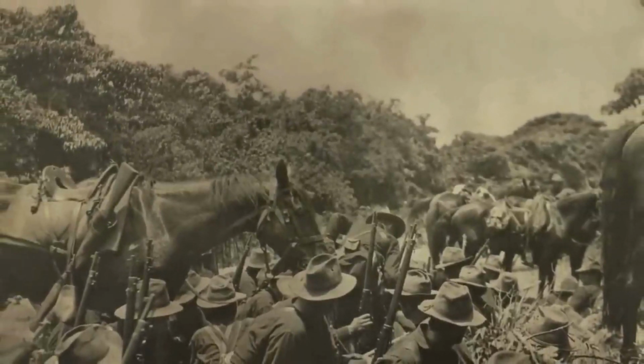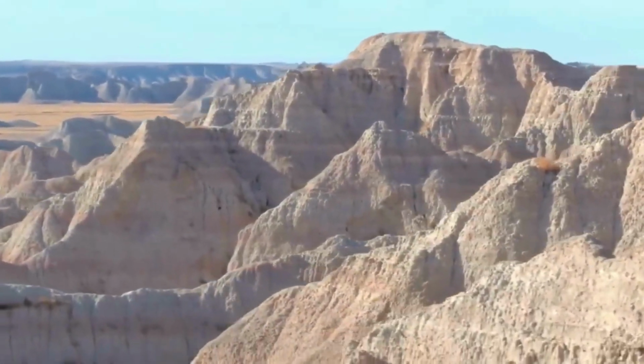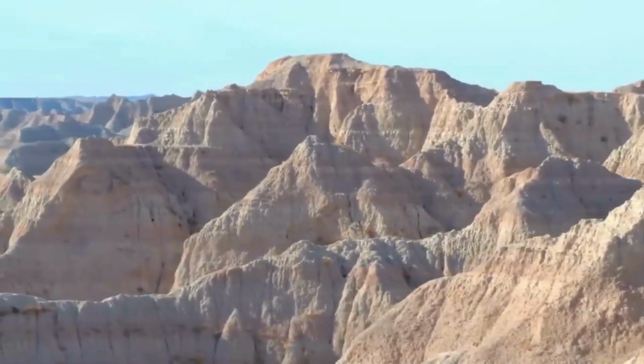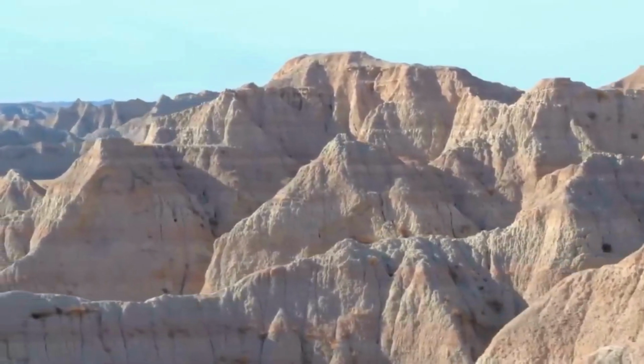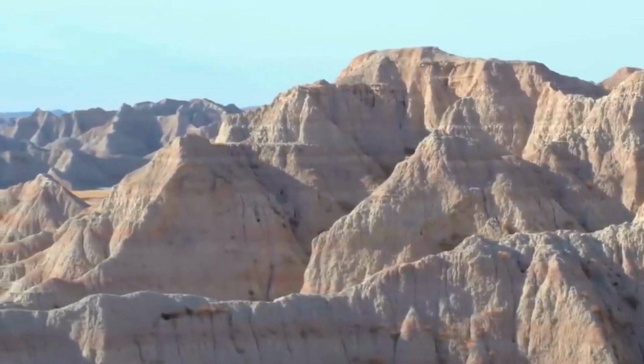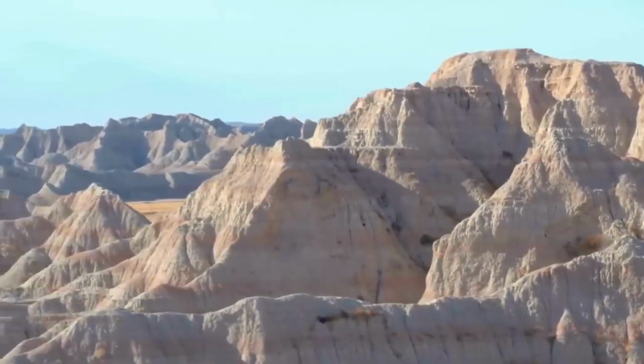Visualize this chaotic scene unfolding as warriors fired from a distance, forcing the cavalry to maneuver through challenging terrain. Ultimately, they reached a steep ravine towards the north of the Washita River, where Captain Lyman ordered the wagons to perform the famous protective corral. We've all seen the corral in Western films. Circle the wagons.